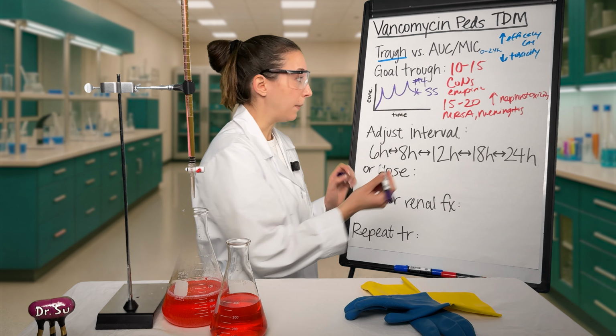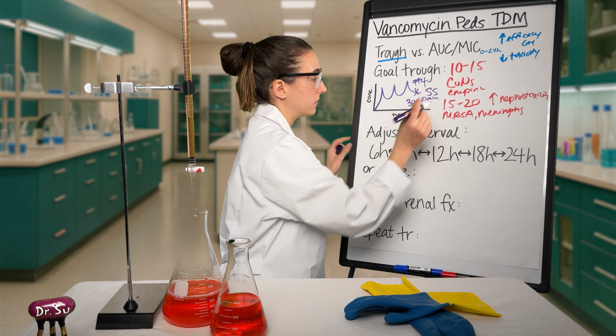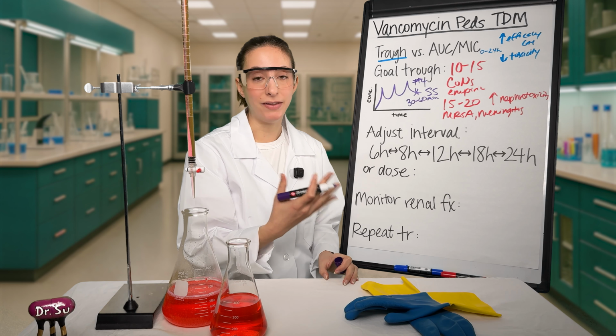And we want to get the trough about 30 minutes to 60 minutes before that dose so that it's the most accurate and we have time to get it back and then act on that.